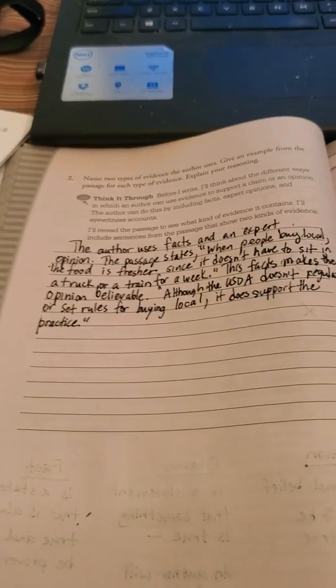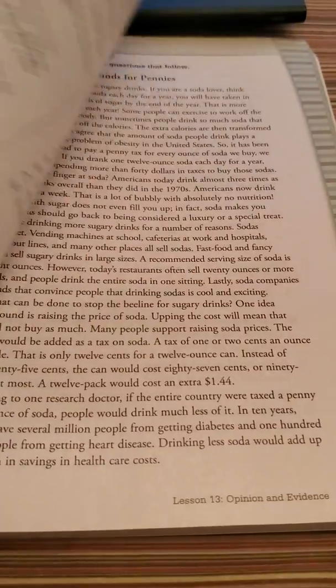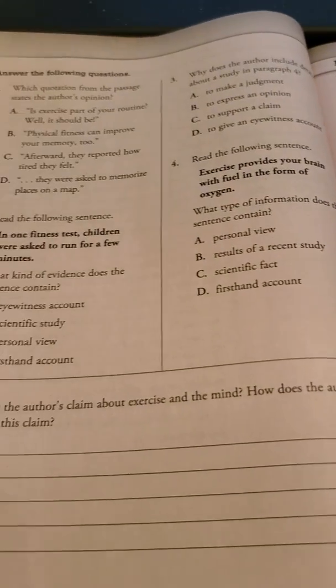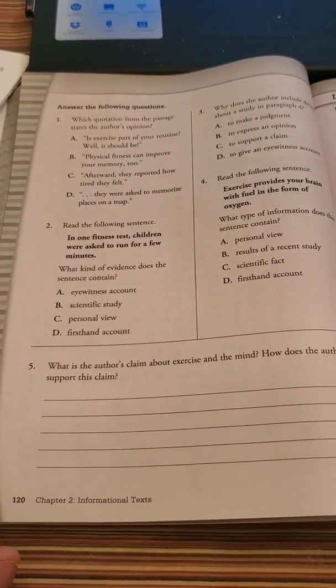So what you're going to do now is you're going to read Move Your Mind on page 119. And then I want you to try numbers 1 to 5 and use this video as a guide to help you answer those questions. Okay, good luck.